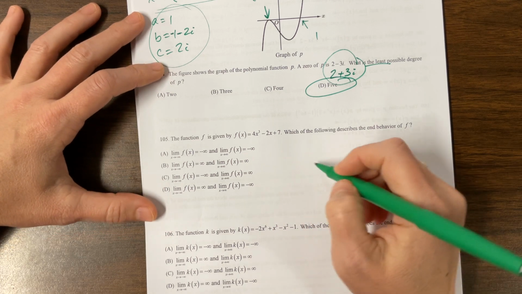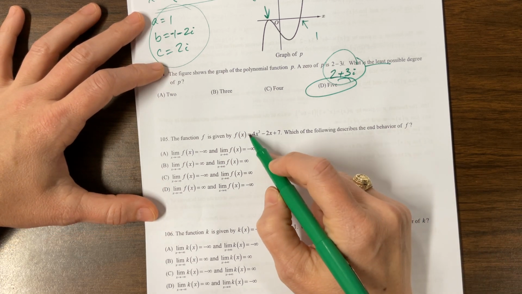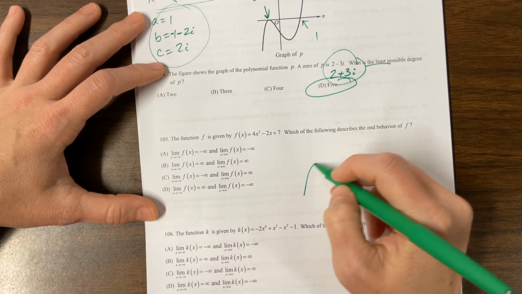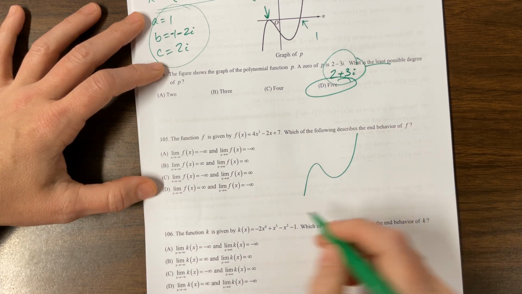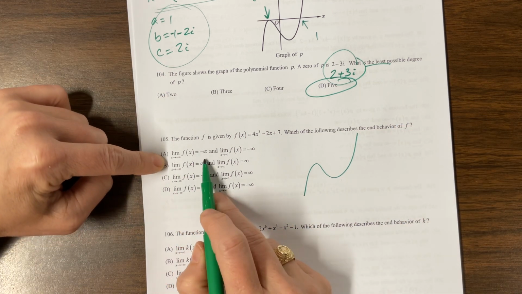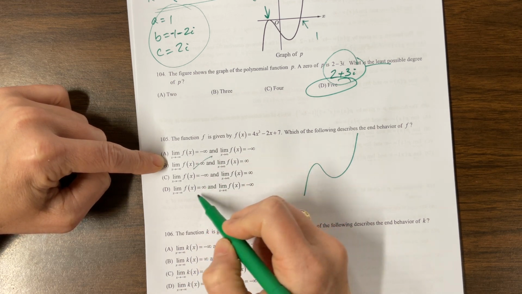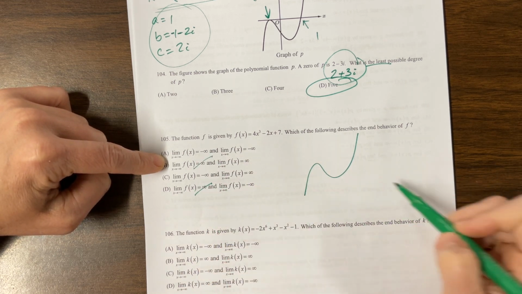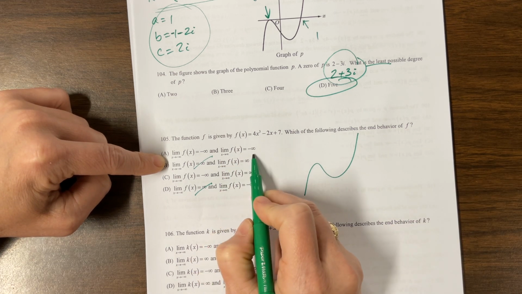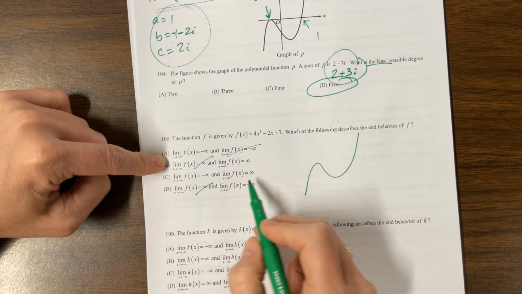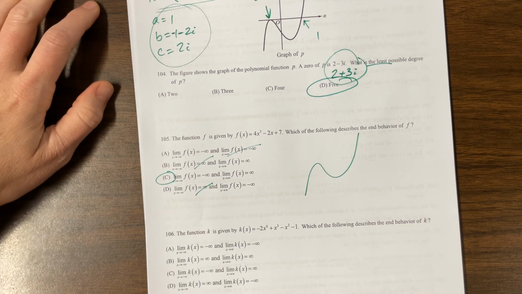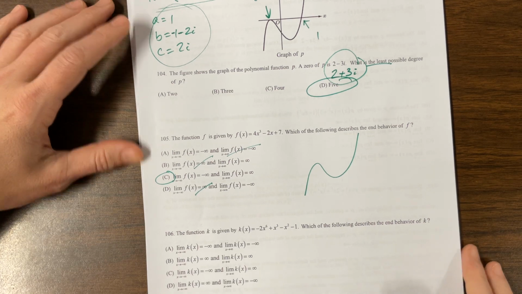Oh, good. So what do I see? I see that it's cubic with a positive leading coefficient, so that means it's going to do something like that. So as x goes to negative infinity, y goes to negative infinity, which is good, so that means we can cross out those two. As x goes to positive infinity, right here, nope, we go to positive infinity. So that would be C, assuming that I can see what I'm doing.